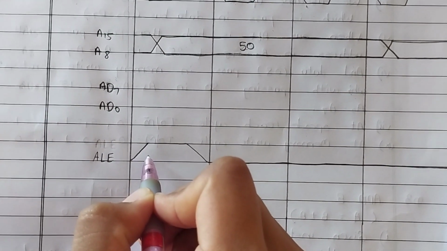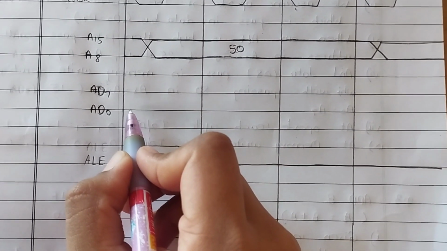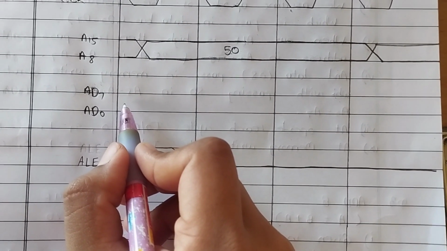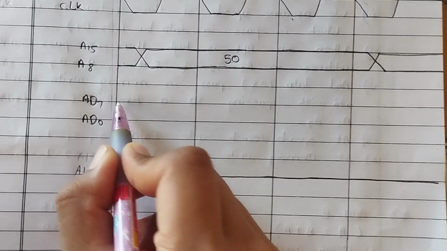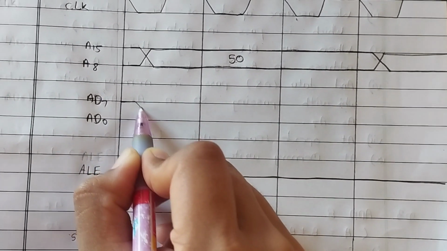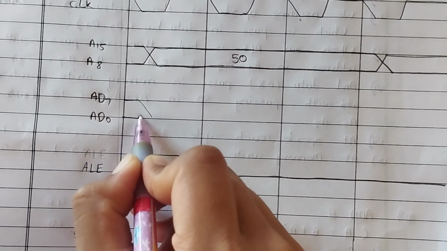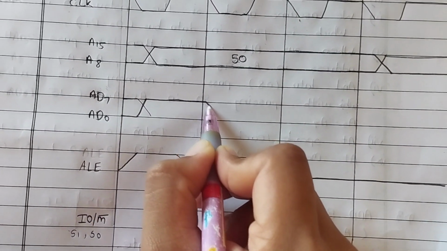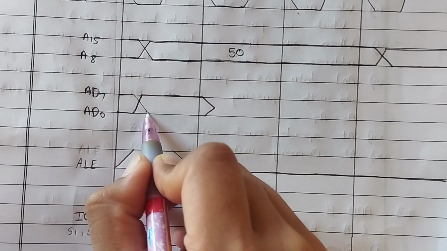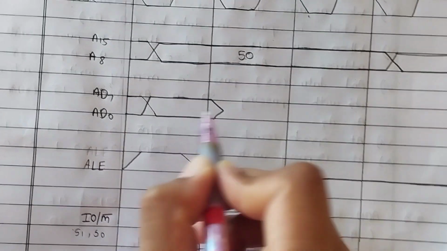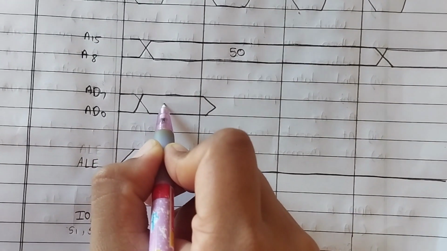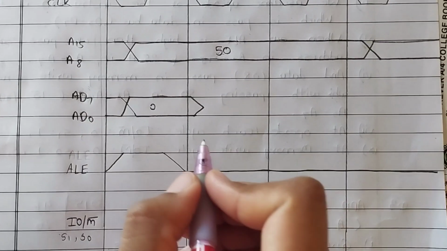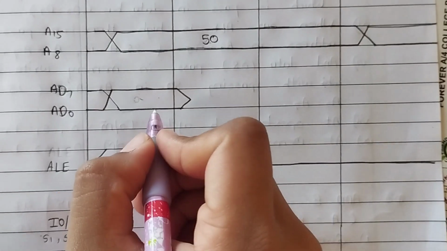Then when ALE is high, our least significant address goes to AD0 to AD7. So we draw AD0 to AD7 like that, and write our least significant address byte, which is 50.